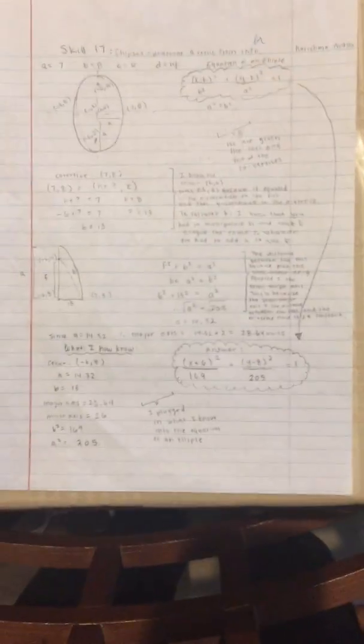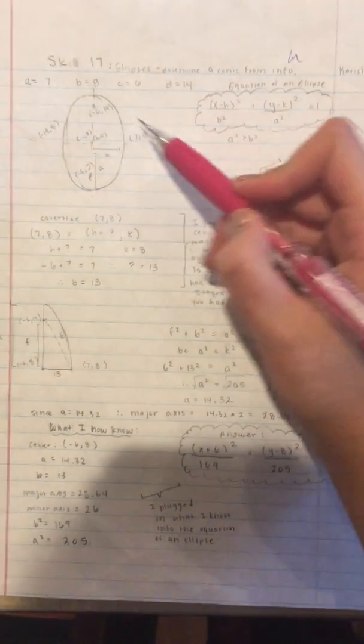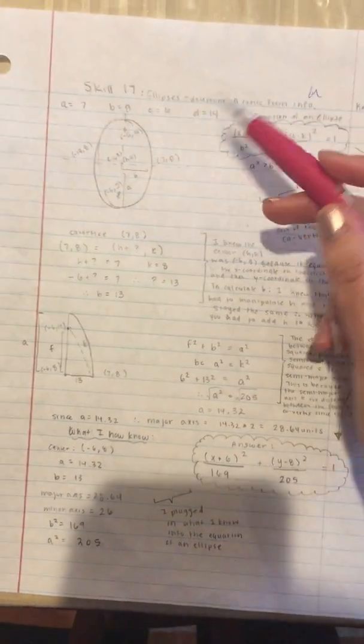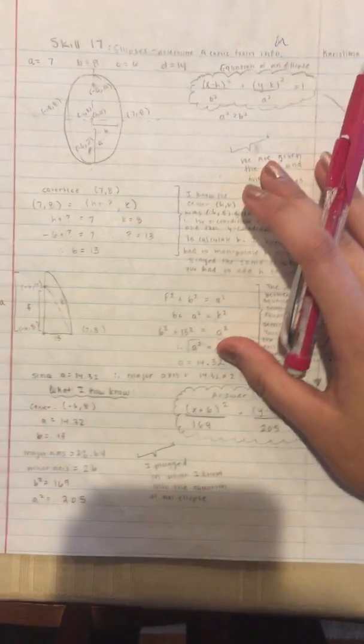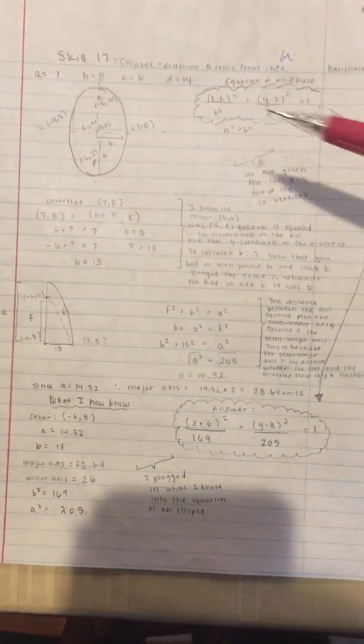So for skill 17, we got to choose a foci and one of the covertices. So I drew a basic illustration and I labeled my foci and my covertice, and this is the equation of an ellipse. And the entire objective of this problem is to create an equation of this ellipse.